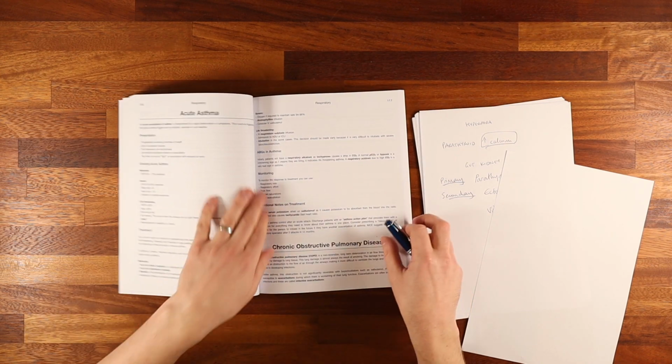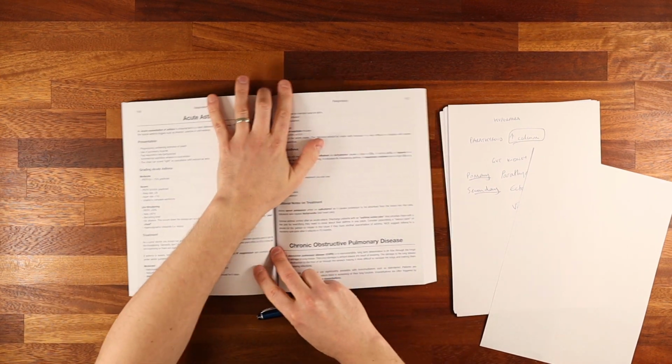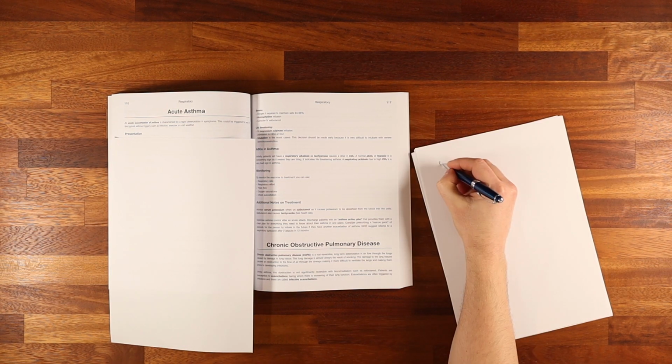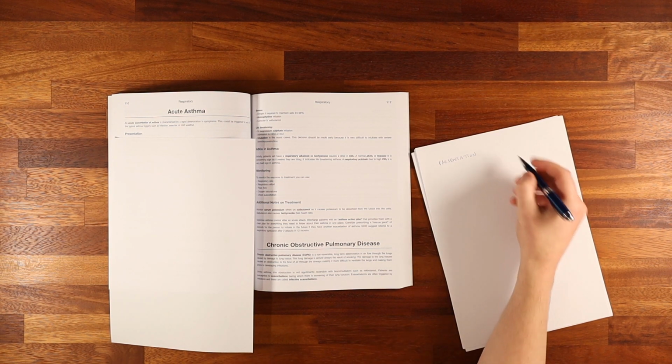So let's say you're studying notes on acute asthma and you get to the acute asthma page and you start bringing the piece of paper down and it reveals the title presentation.